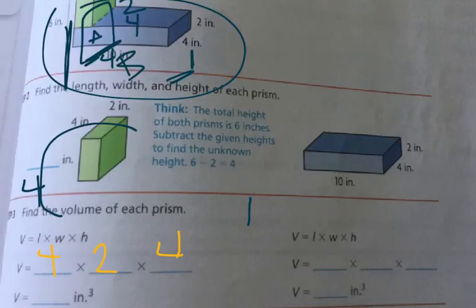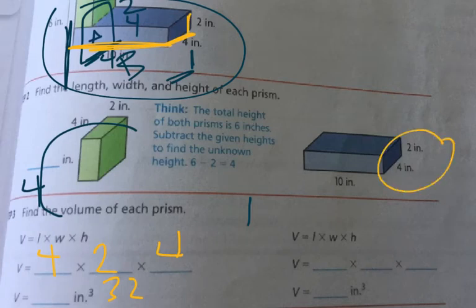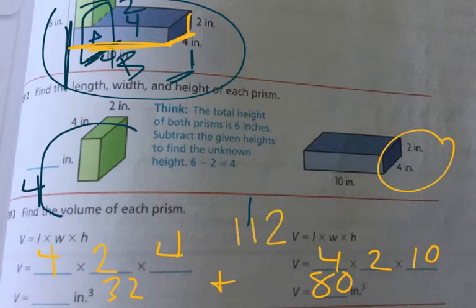You're going to get 32 inches cubed. Now, if you look over here, we saw the length was 10. The width is 4. The height is 2. So 10 by 4 by 2. I know 4 times 2 is 8. 8 times 10 is 80. So the combined volume would be when you add that up, and you're going to get 112 cubic inches or inches cubed.